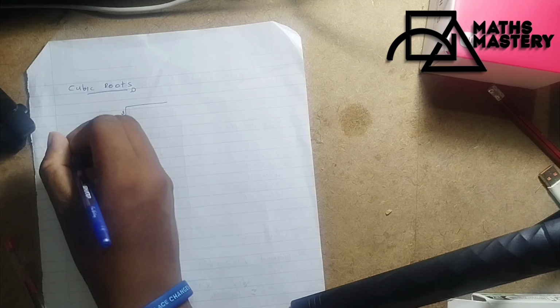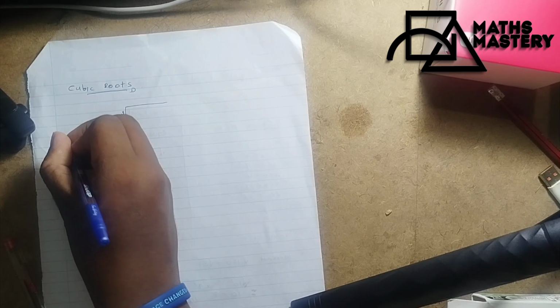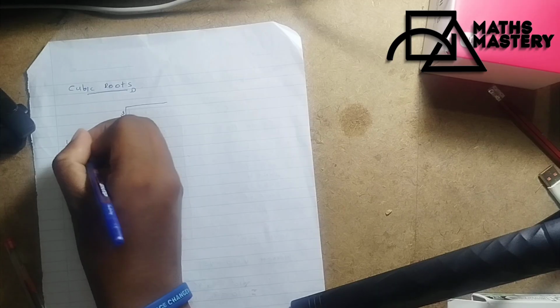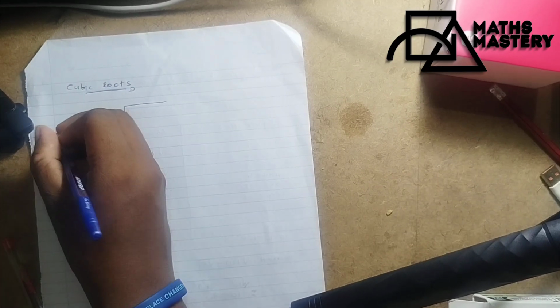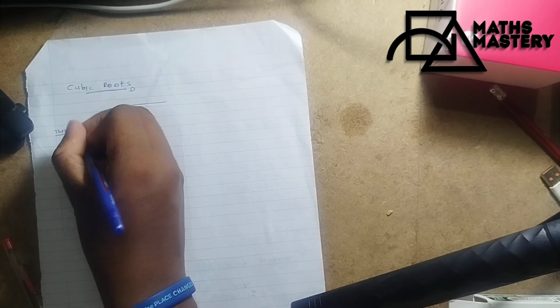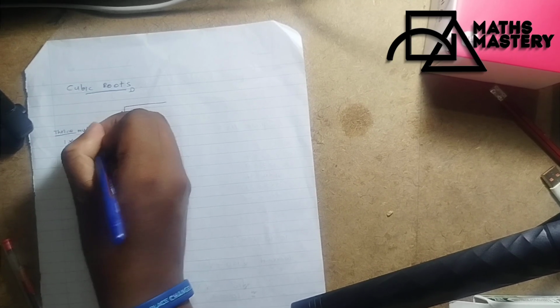Now I'll do an example here. We learned square numbers, right? To do cube roots, we should be able to find numbers multiplied by their own number thrice, not twice, thrice.